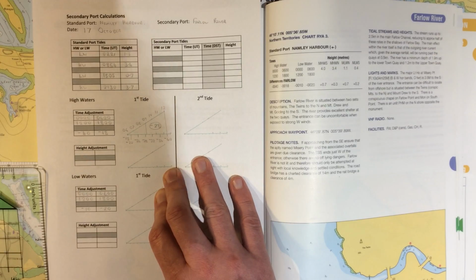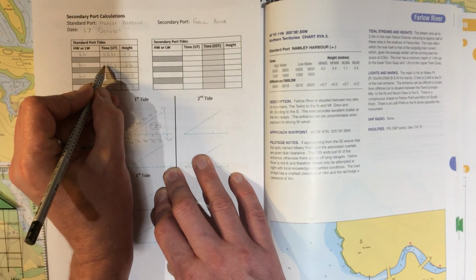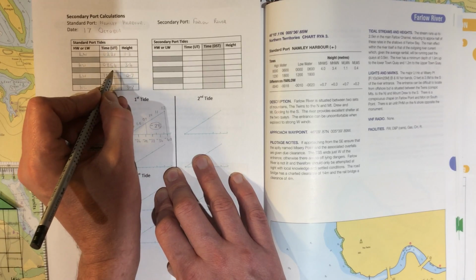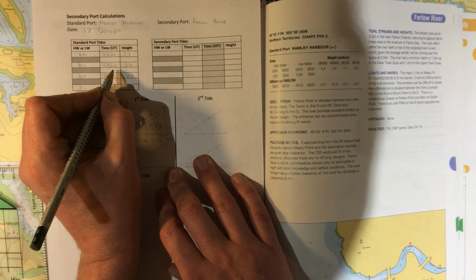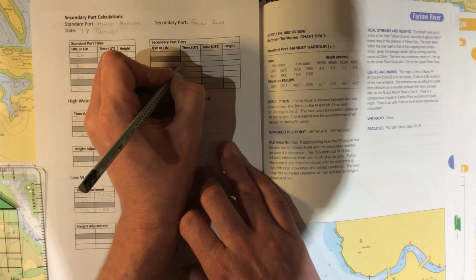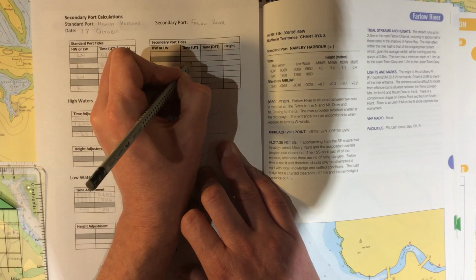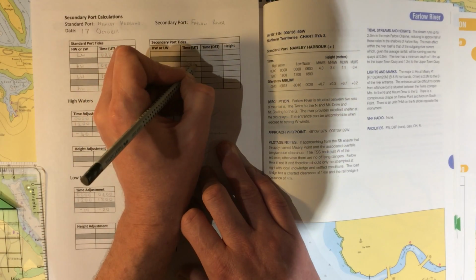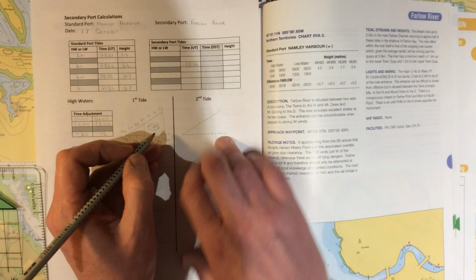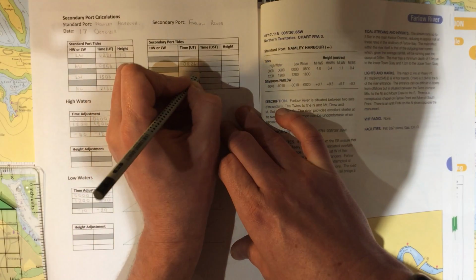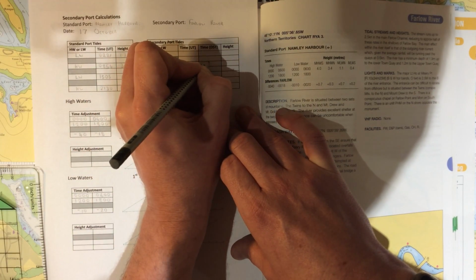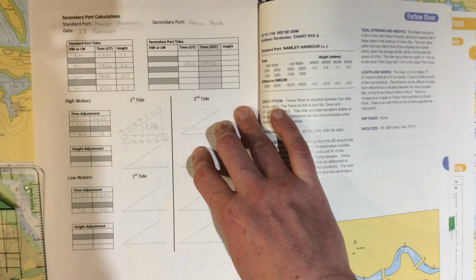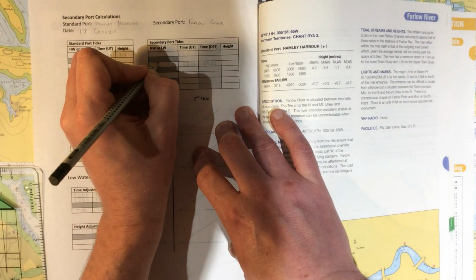adjustment to make here. So here, if we were to take 28 minutes off this, that would take us to, we'll put it over here for our secondary port, 8:26. And of course, because it's in daylight savings time, we now add the hour, so that's going to be 9:26. That's our first high water.